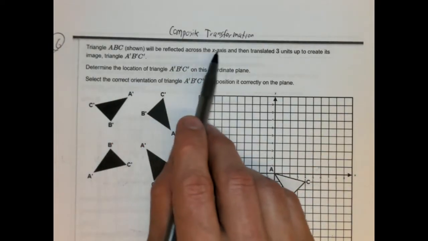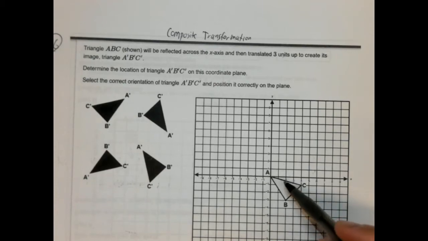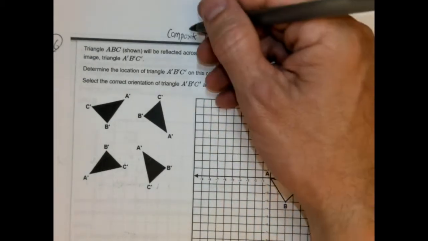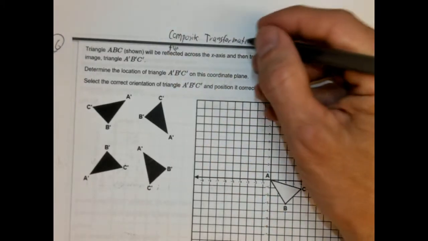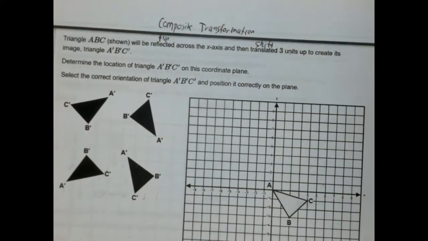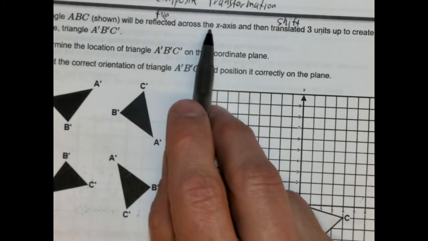So we're going to reflect it, and then we're going to translate it. So we're doing two things. Okay, so this is our pre-image, and our resulting image is going to be flipped and then shifted, right? So flip and then shift. Probably can't see that. Let me zoom in here. We're flipping and shifting, right? So we're reflecting across the x-axis.